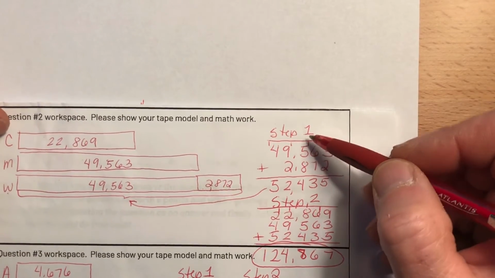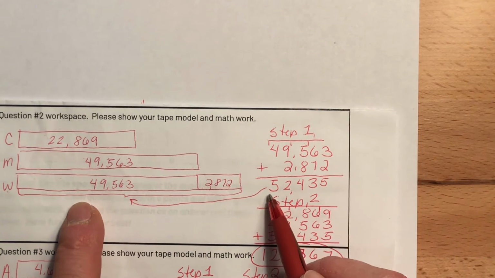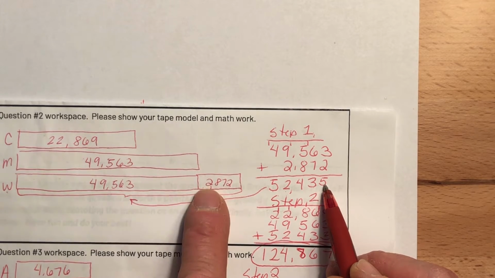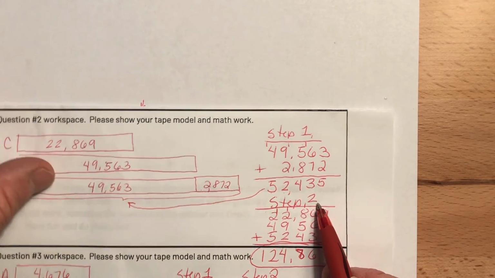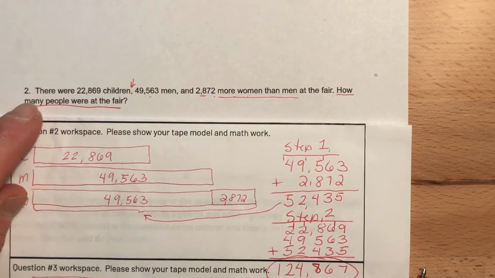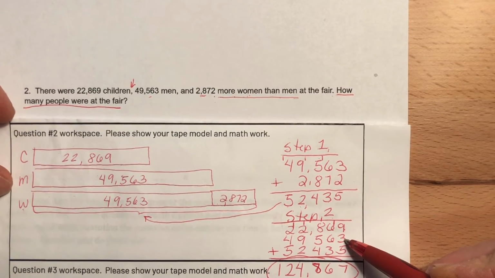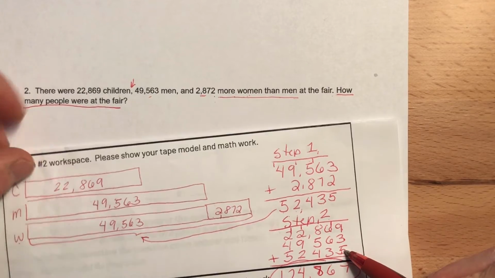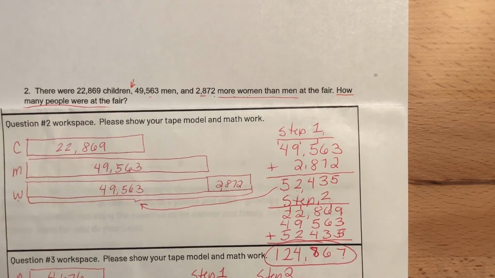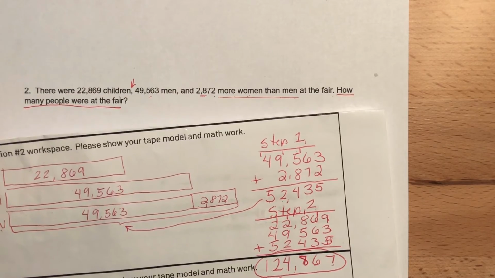So this was the two steps. First, I had to find out how many women, okay? So I added these up and got 52,435 women right here, okay? My second step was to actually answer the question, which is how many people were at the fair? So I had to add up my children, my men, and then finally the women, which we found out here. And my answer was 124,867 people were at the fair. Okay, and that's what I wrote on my Google Classroom.